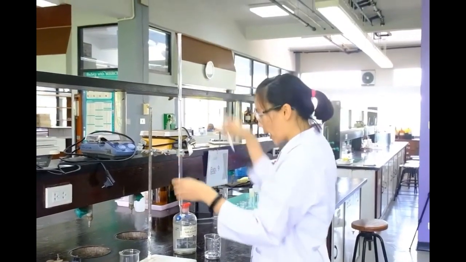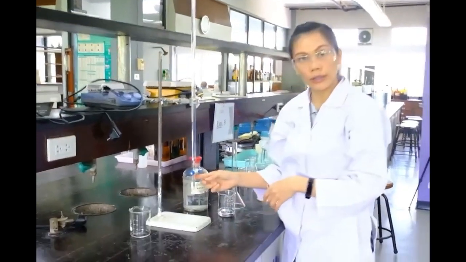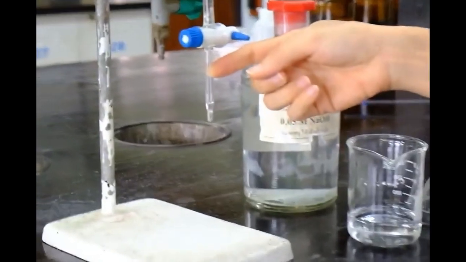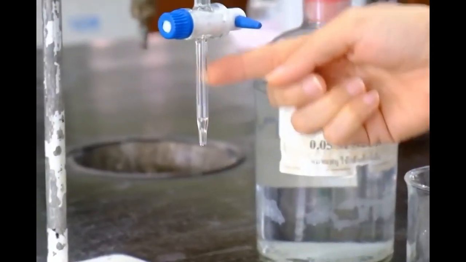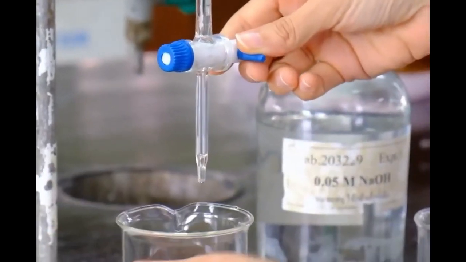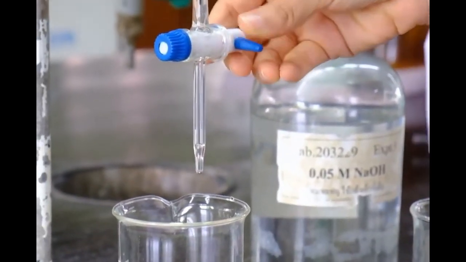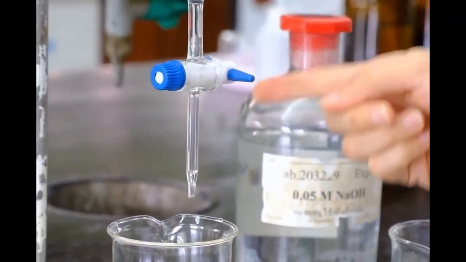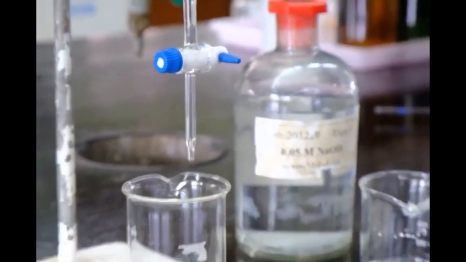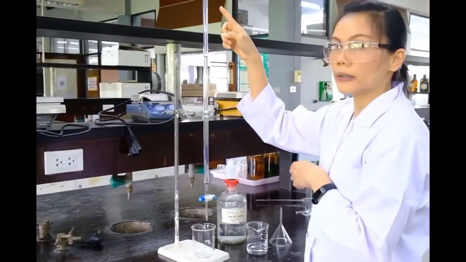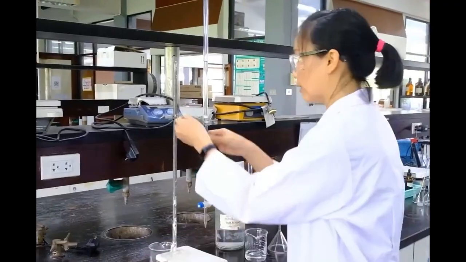Check for air bubbles at the tip. If there are bubbles, release the sodium hydroxide solution into the receiving container and let it drain until there are no more bubbles. Next, have the students add the sodium hydroxide solution until the initial volume is 0.00 and record the initial volume.